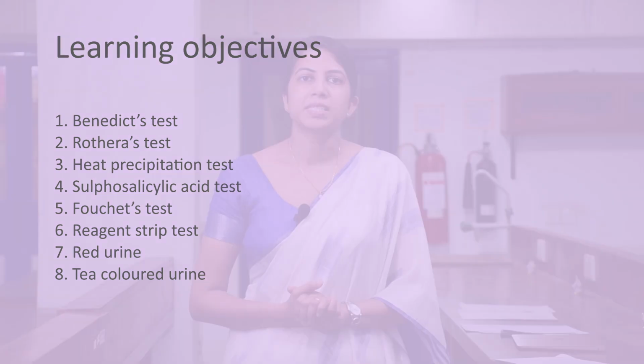Today's urine analysis practical, let us learn the chemical examination of urine with the help of chemical tests and learn to interpret the findings obtained in the urine analysis.